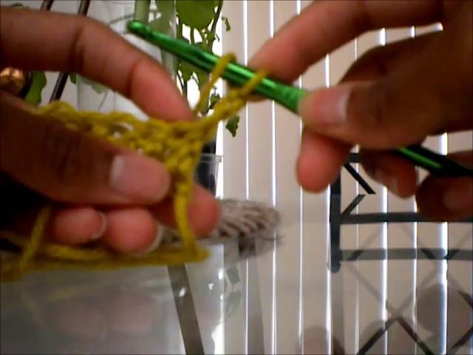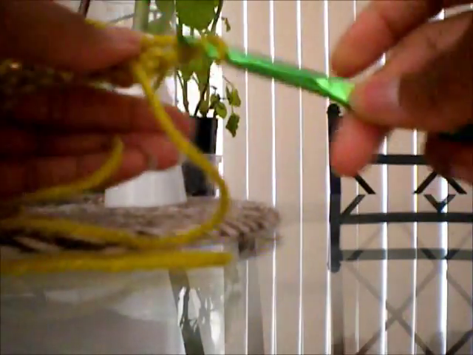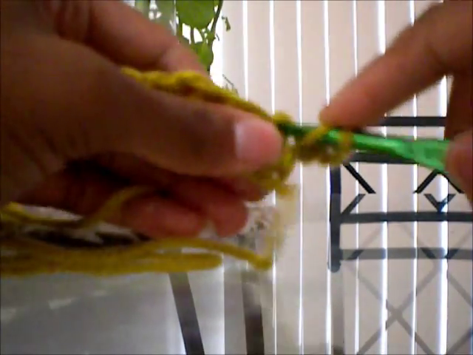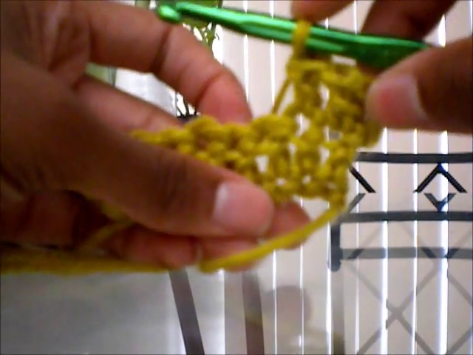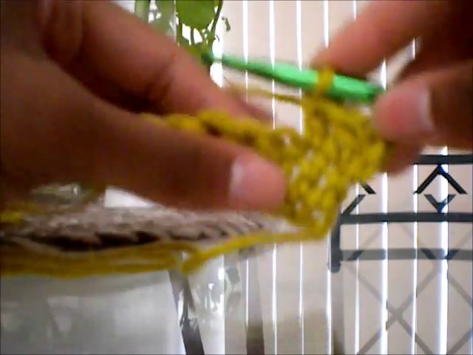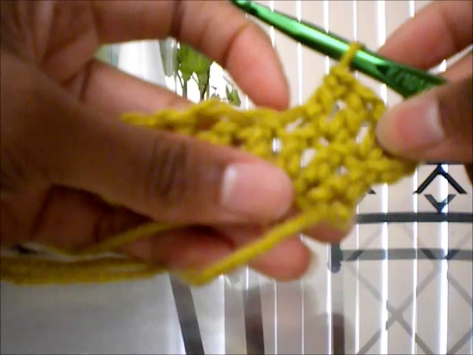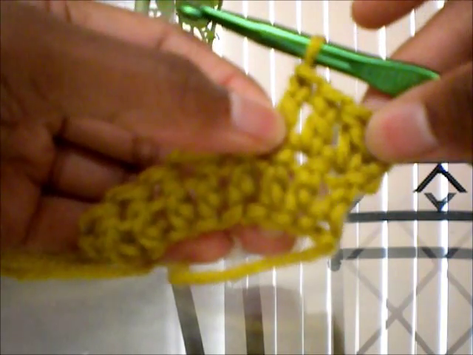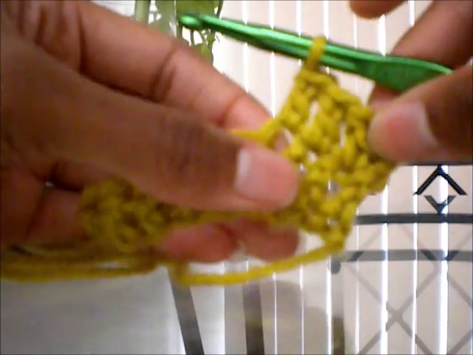Now I'm going to just do 2 double crochet. 1, and 2. So now on this third stitch, I'm going to increase. Increasing, all you're doing is basically adding another stitch in the same hole or in the same stitch as the previous row. So at this point, I have 1 double crochet in this stitch.